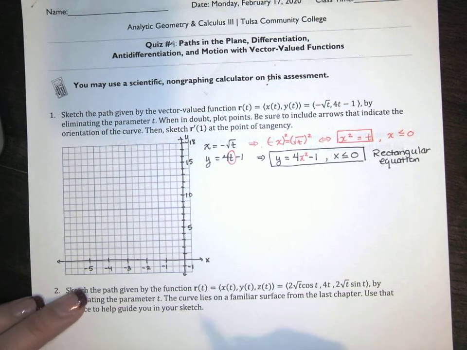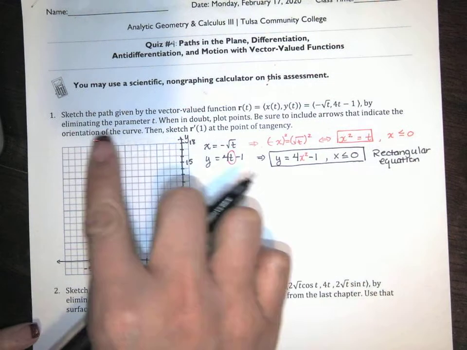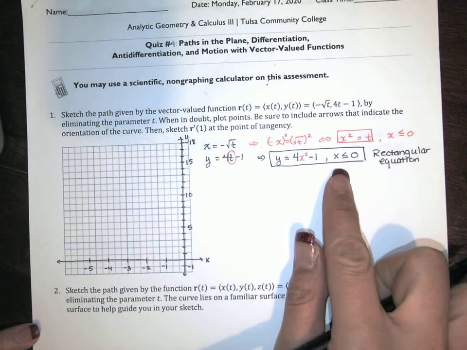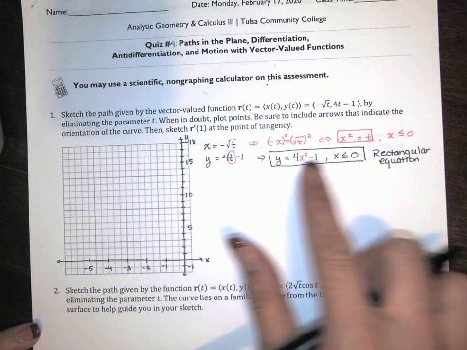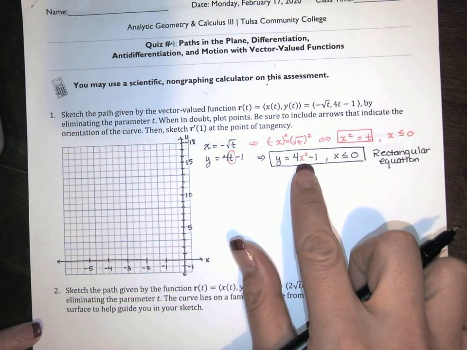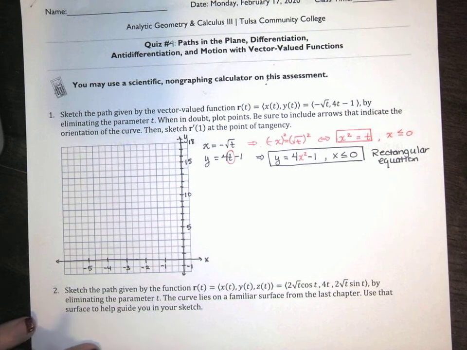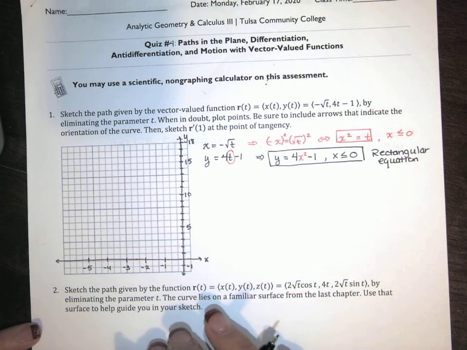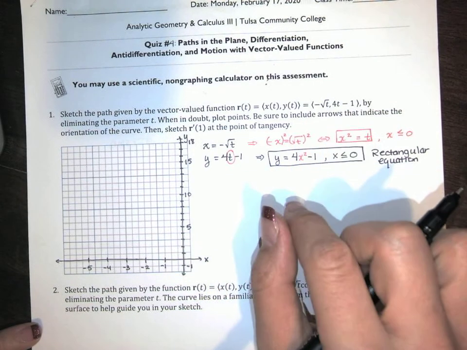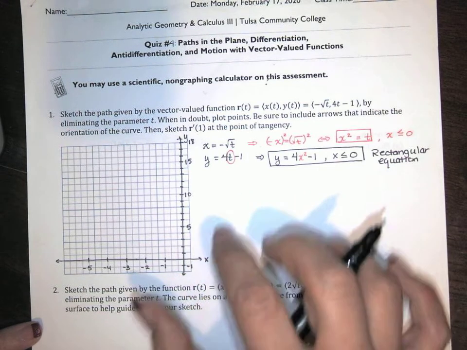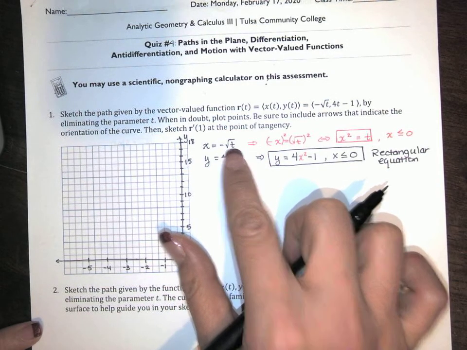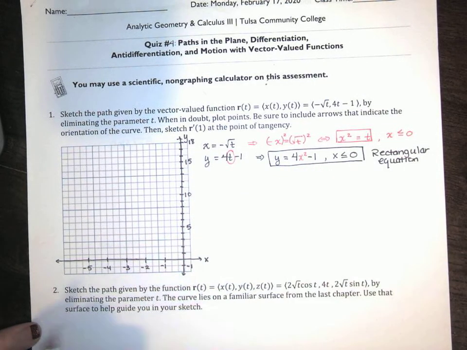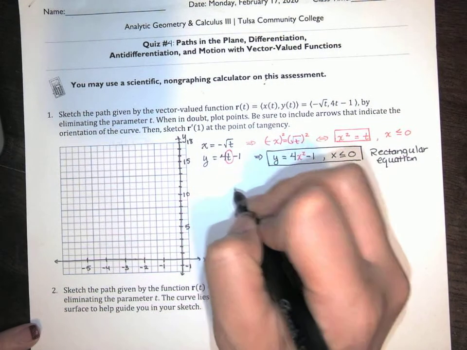Okay. Now, we were supposed to sketch the path using this. So we can choose different x values that are less than or equal to 0 and find the corresponding y values. That's one way of doing it. Or we can create a table of values. I highly recommend making a table of values that includes the parameter t, just so that it's obvious to you whenever you get square roots of a negative number, and so x would be undefined, things like that.